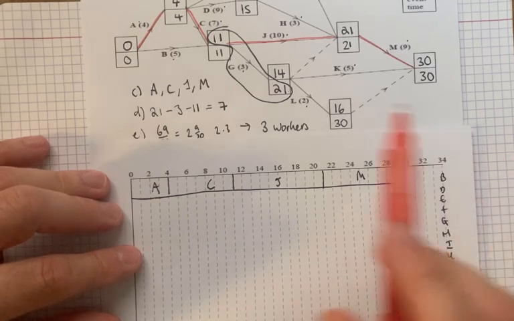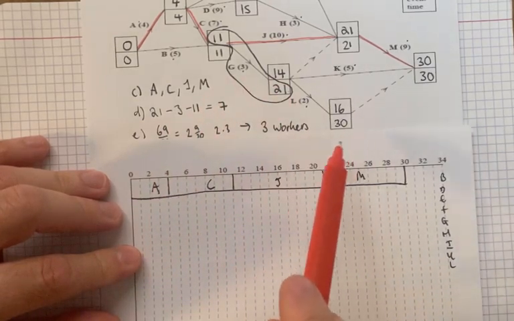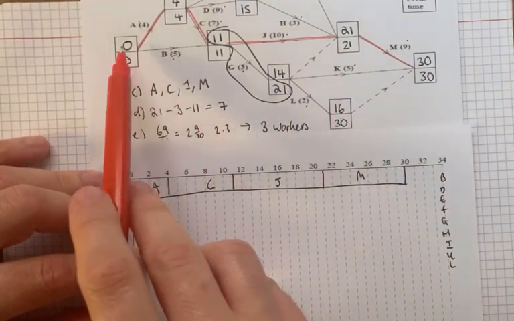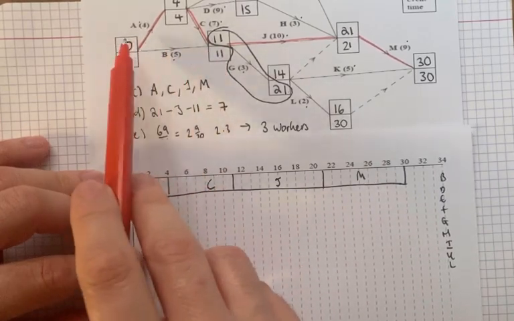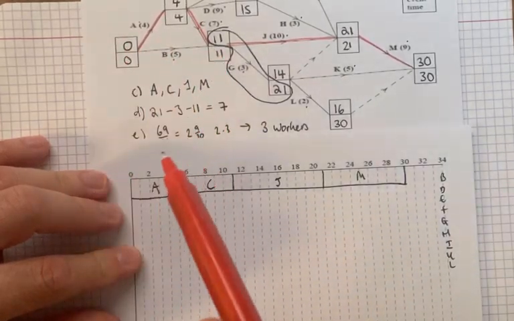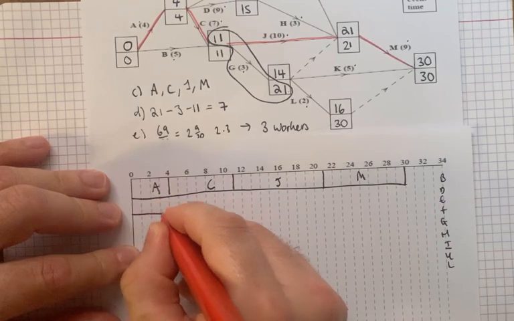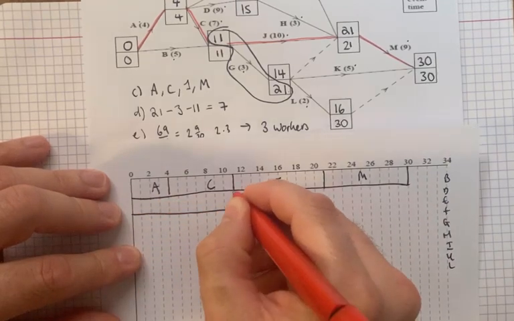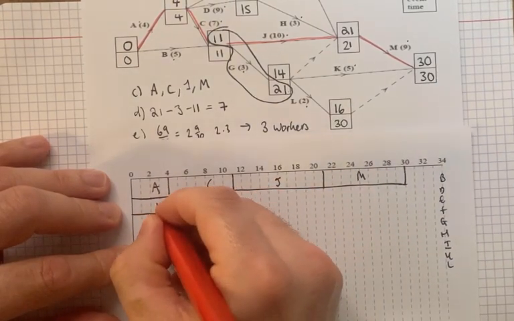So if I find B, where is B? Here's B. So remember, it's top to bottom. So I need a box that goes from 0 to 11. And again, I really should be using a ruler to do this.